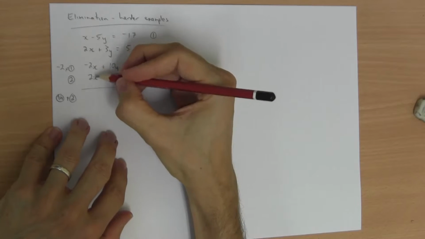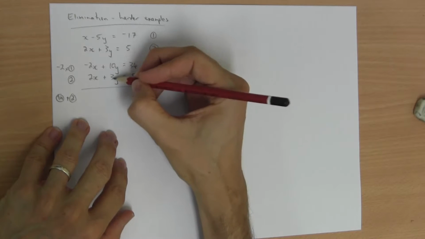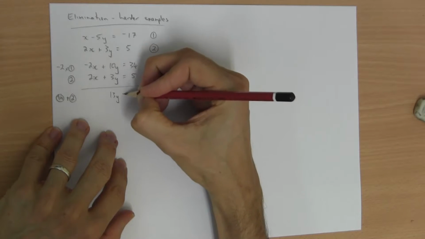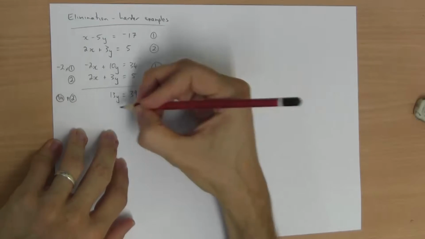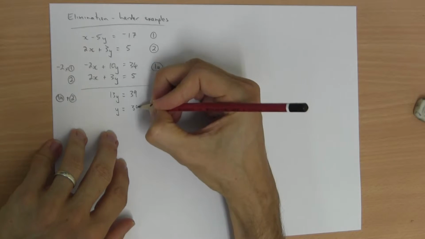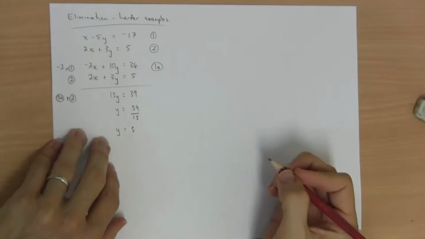So this goes away. Negative 2 plus 2 is 0. 10 and 3 is 13y. 34 and 5 is 39, which means y must be 39 over 13, which means y is 3.